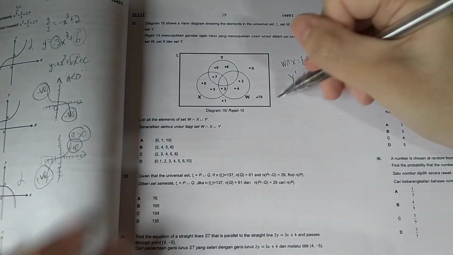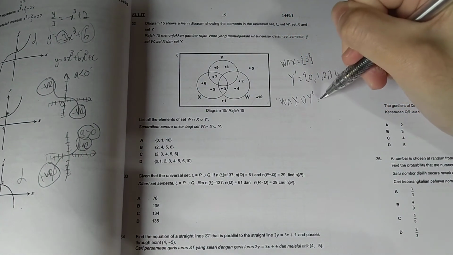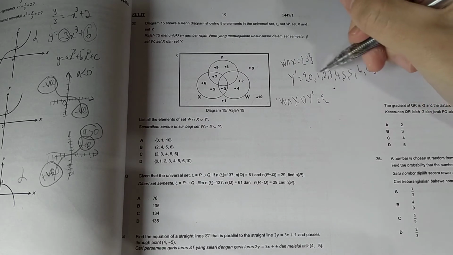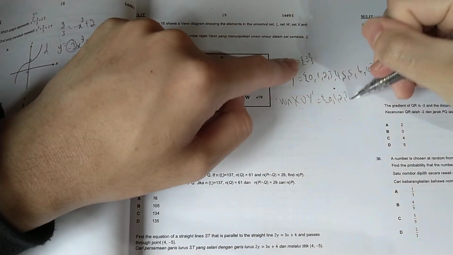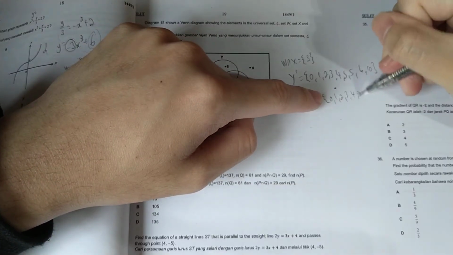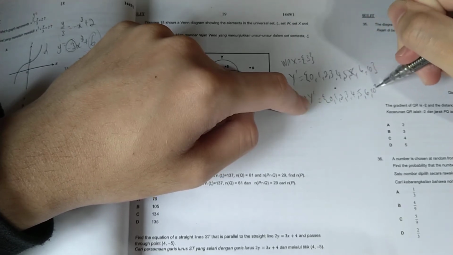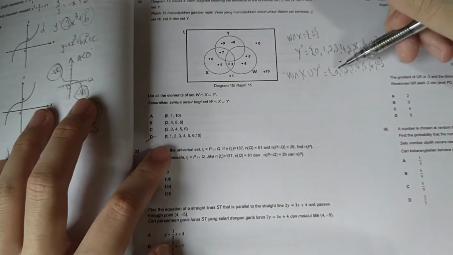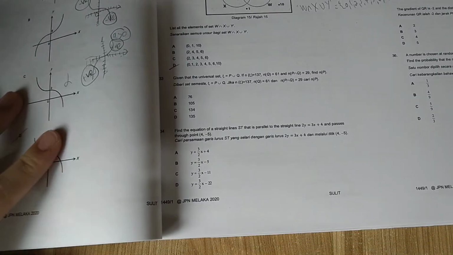Okay, and then what do you do now? W intersect X union Y complement. Union means we take everything. So if we take everything, it means 0, 1, 2, 3 appears twice, but you only write it once. So 0, 1, 2, 3, 4, 5. 5 I shouldn't write twice, right? So 5, 6, 10. So ABCD, which one is the same? D. Correct. 0, 1, 2, 3, 4, 5, 6, 10. Next, 33.